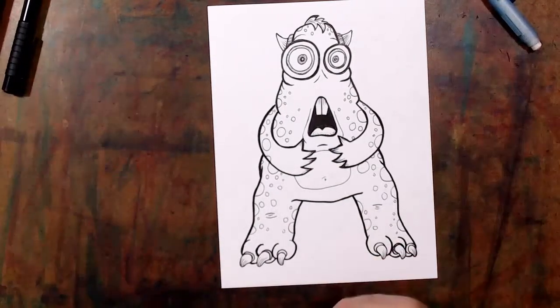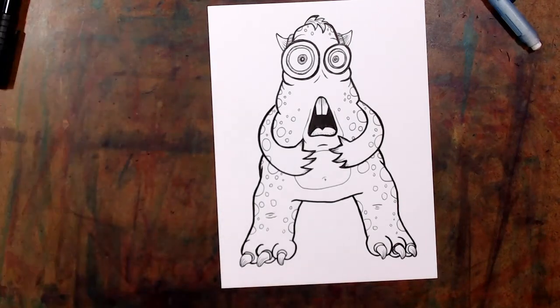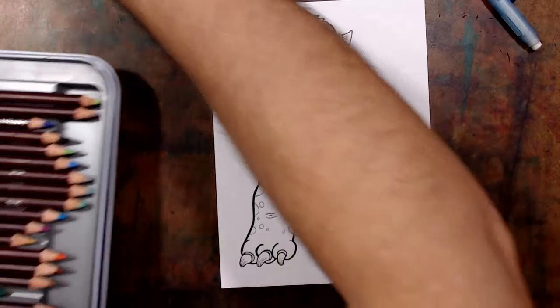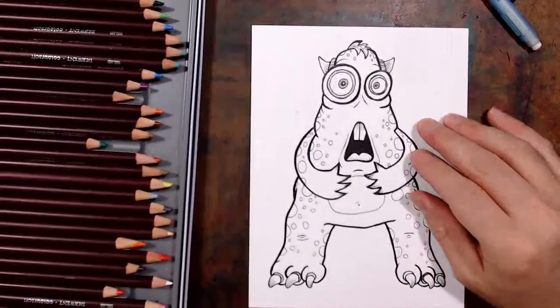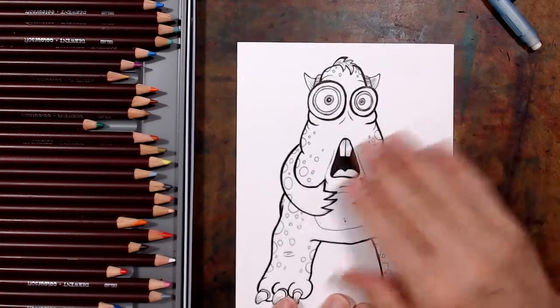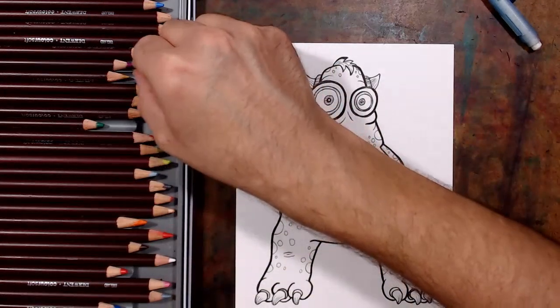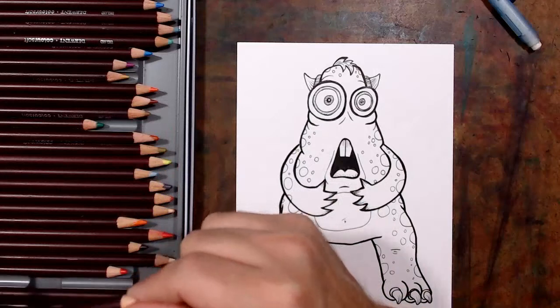Okay, so he's looking done, but I'm just looking at the time. I still have a lot of time left. So instead of cutting it short, I'm going to pull out my colored pencils. Alright, now I'm going to add some color to him. So I was talking about pinks and purples. Why not? Alright.